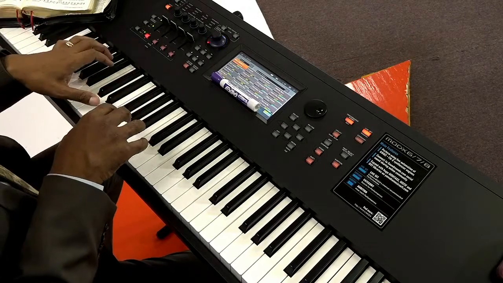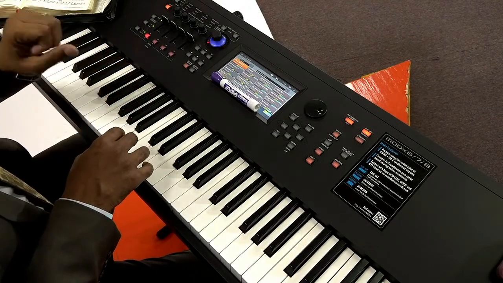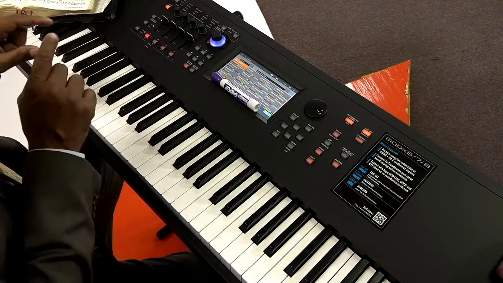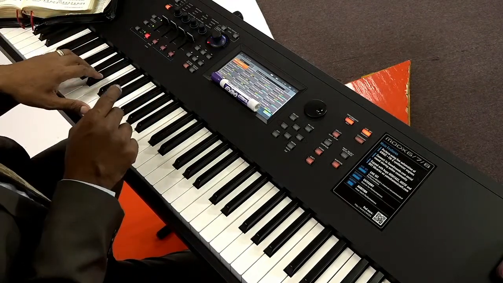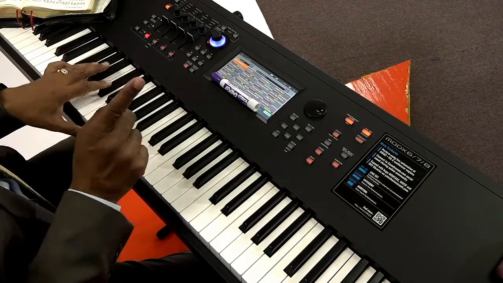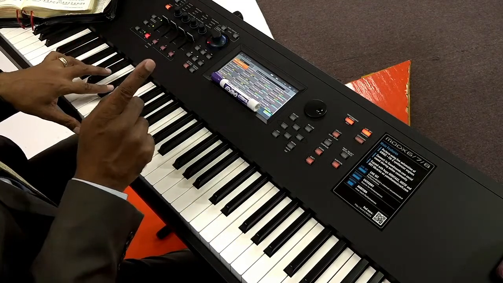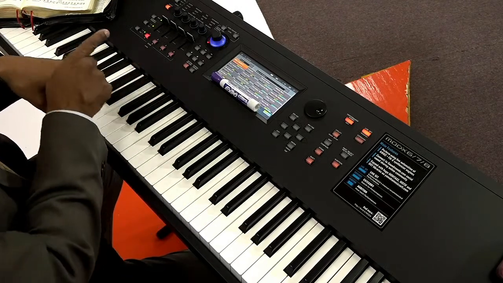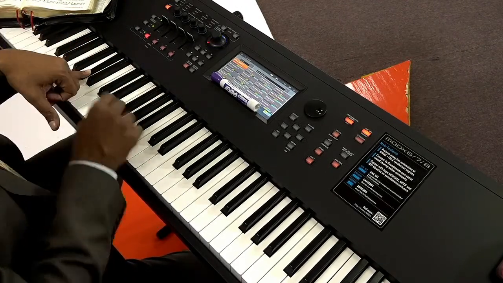So in the left hand, you'll play 2 notes every time, on the first and on the fourth. 1, 2, 3, 4, 5, 6. Okay.